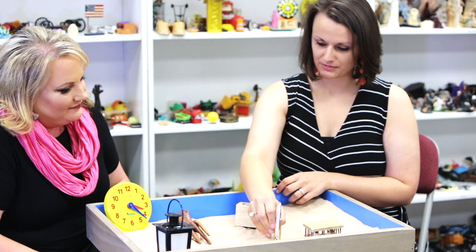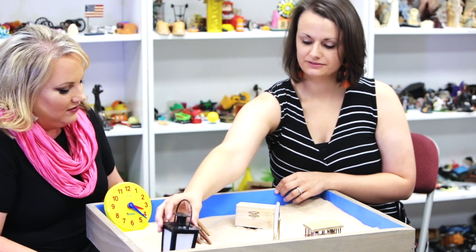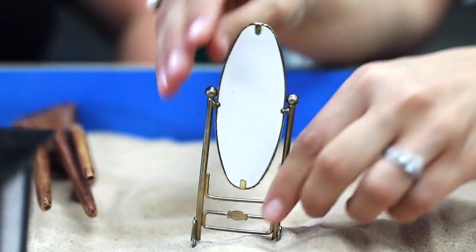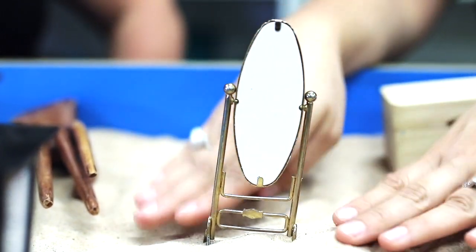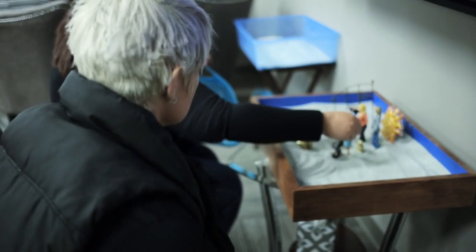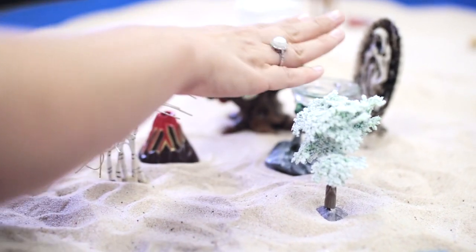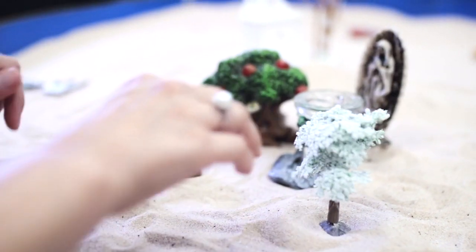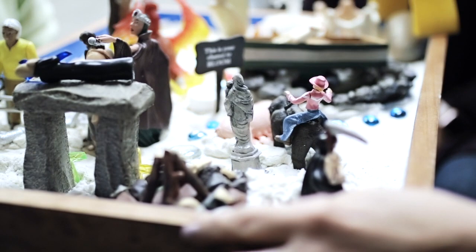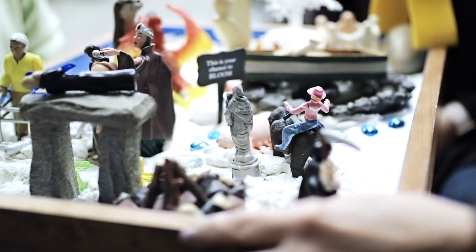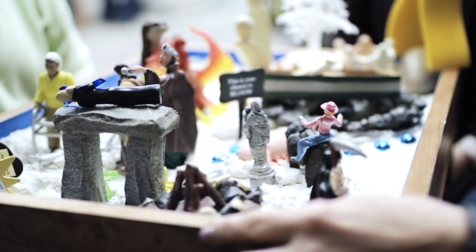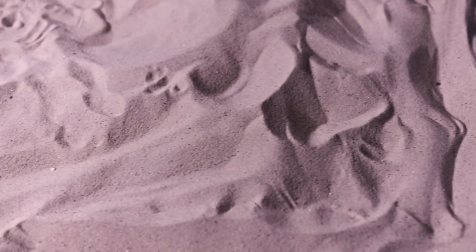Sandtray therapy with adults is deceptively simple. The therapist encourages the client to make his or her own world in the sand. The therapist can get a bird's eye look at a person's life, or may give more directed instructions, such as "make a tray about your family." Then the client uses small objects called miniatures to make a representation of the world in the tray.